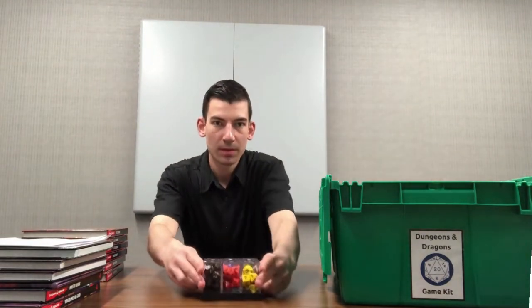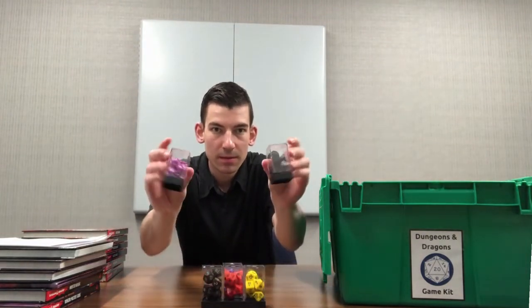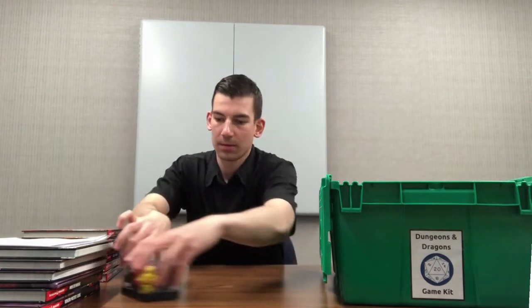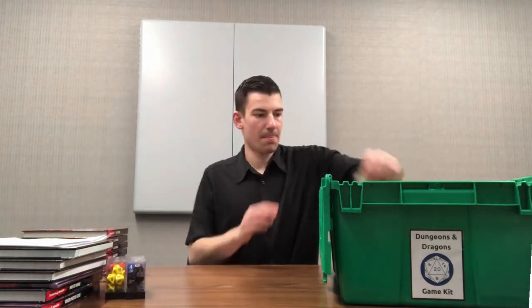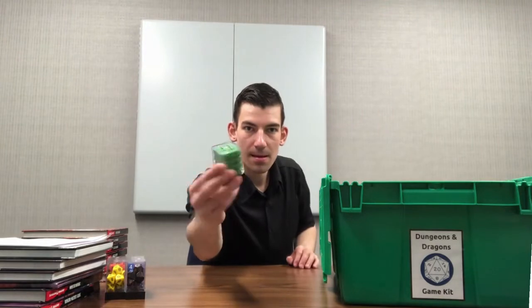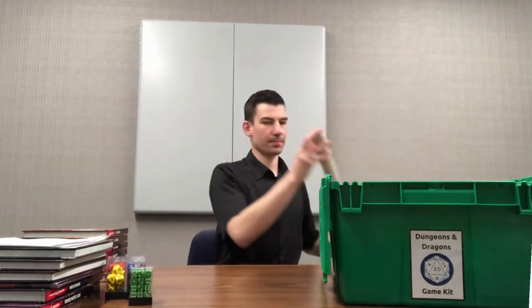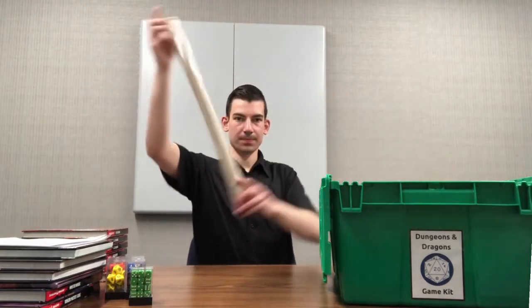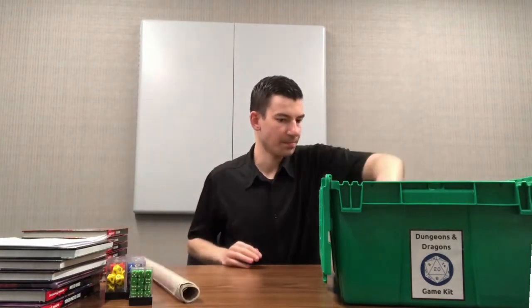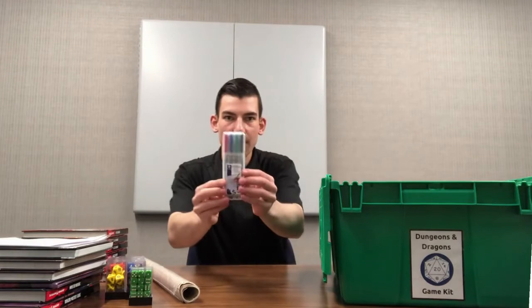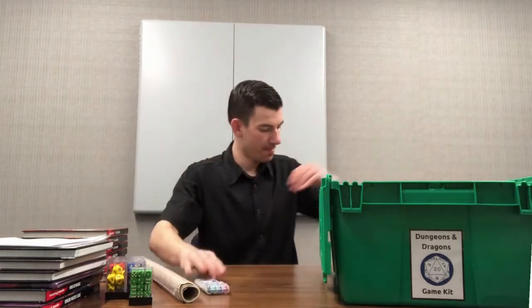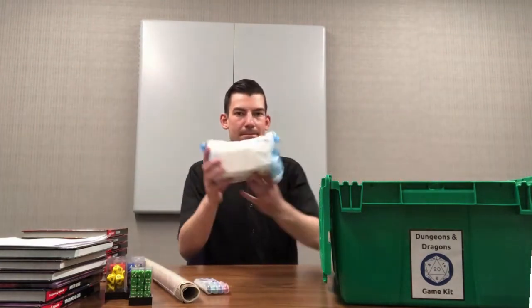We have 6 sets of polyhedral dice, and they're all different colors. And then 1 dice block, and this one has 36 tiny dice inside. There's also a vinyl mat, which you can play on, as well as a set of water-soluble pens and unscented wipes for the pens.